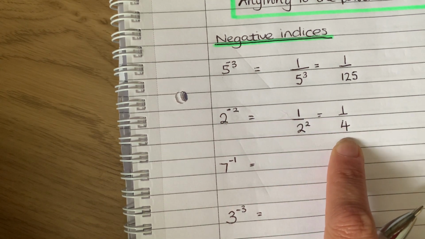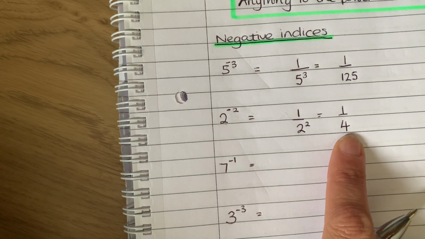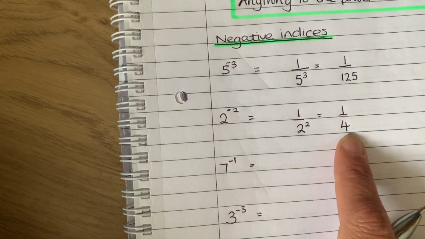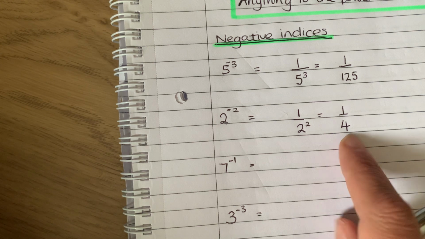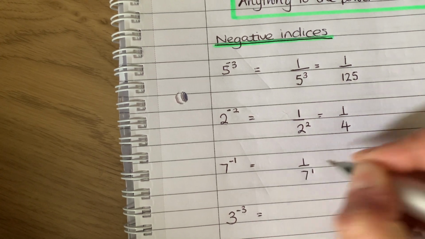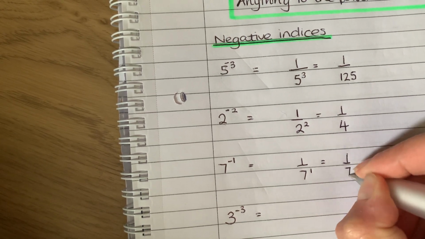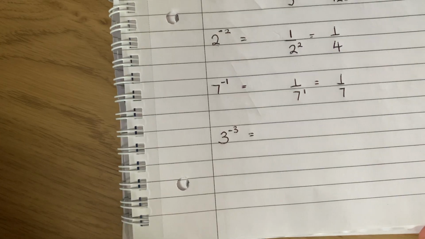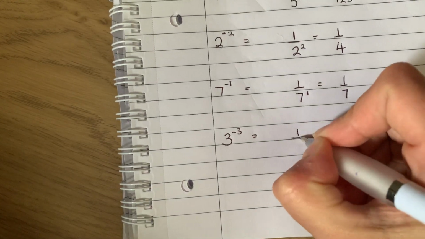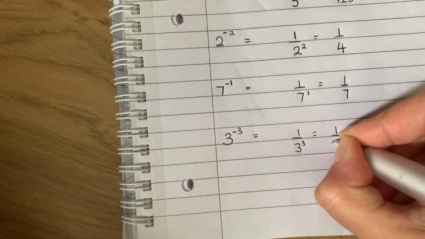You can check on your calculators if you want. It'll probably say 0.25, obviously. You're always asked to put them as fractions. So you've got a quiz on this. Your answers are to be as fractions. So here we flip the 7, so that's 1 over 7, and it becomes positive. So that would be 7 to the power 1 is simply 7, so that would be a 7th. Okay, last one. 1 over 3, and then it becomes positive, so it would be 1 over 27.